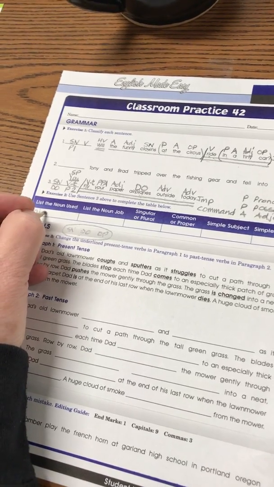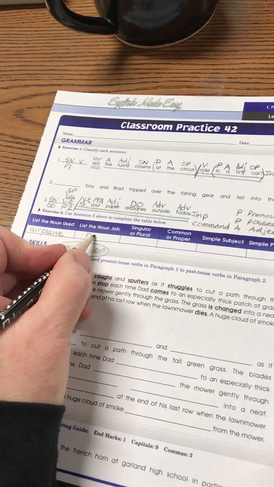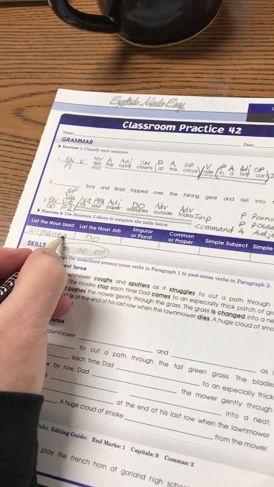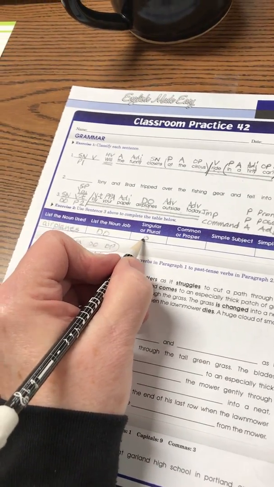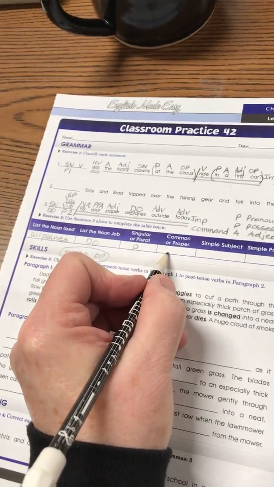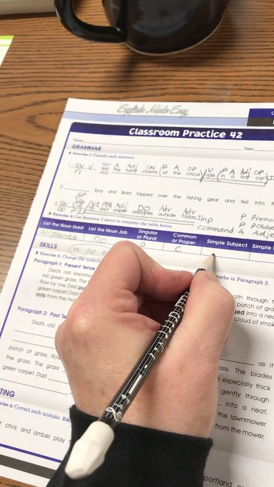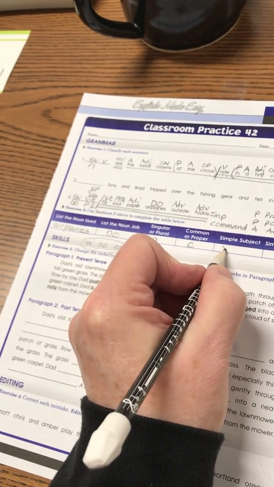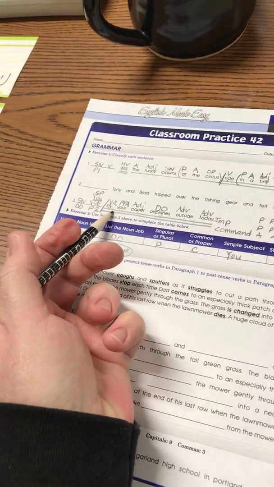List the noun used is airplane. And the noun job is direct object. Is airplane, oh, looks like we have an S on the end. Is airplane singular or plural? It's plural. Is it common or proper? It is common. Your simple subject is you. And your simple predicate is fly.